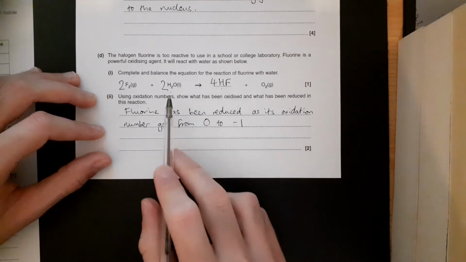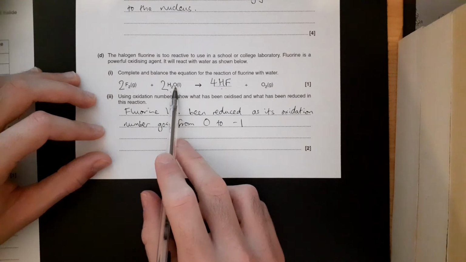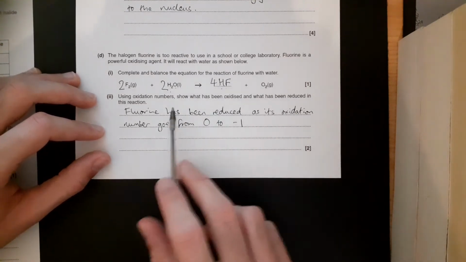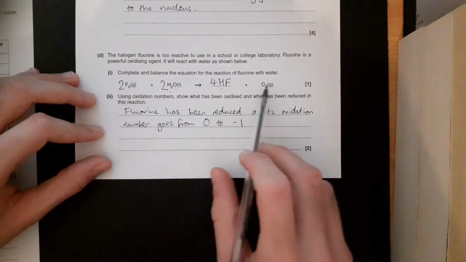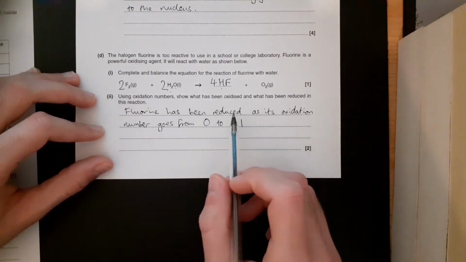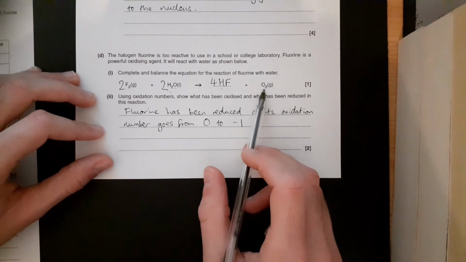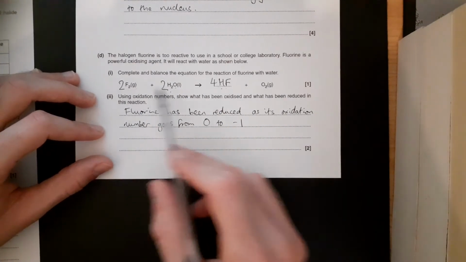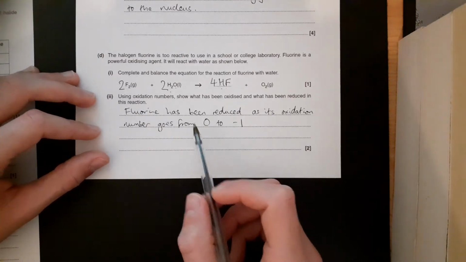And then what's been oxidized, the hydrogen here is going to be +1, and it's still going to be +1 there, so it's the oxygen that's changed, because oxygen is going to be -2 here, and then it's going to be 0 because it's an element. It's usually a good thing to spot. If you've got anything that's an element in a reaction, that's going to be changing its oxidation number, because it'll be 0 in the element and it'll be something in a compound.